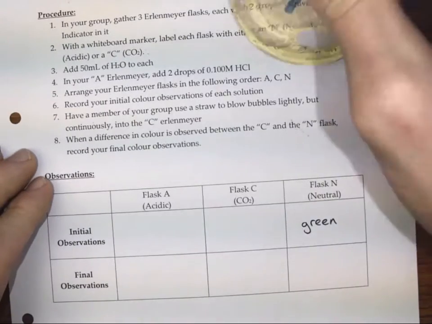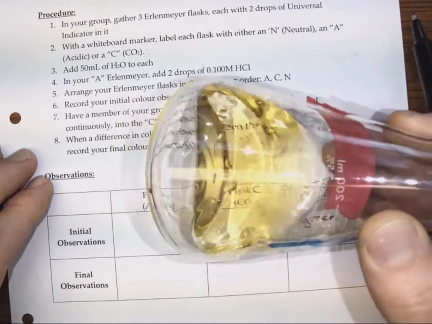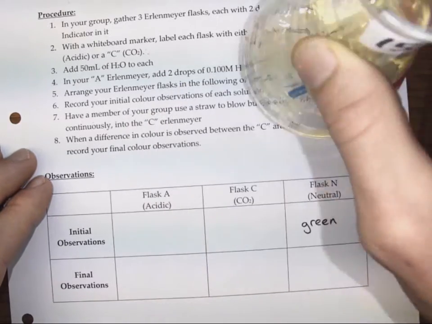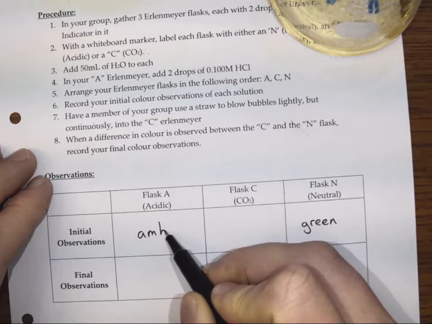All right, and so we get this color difference as a result. The acidic flask was kind of an amber. In the video, it seems to look a little yellow, but sort of an amber. I like amber, actually. We're going to call it amber.